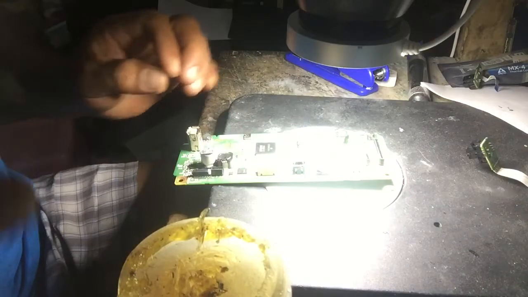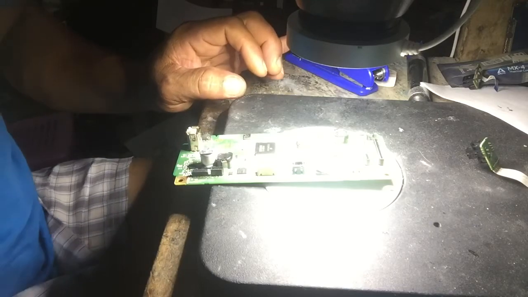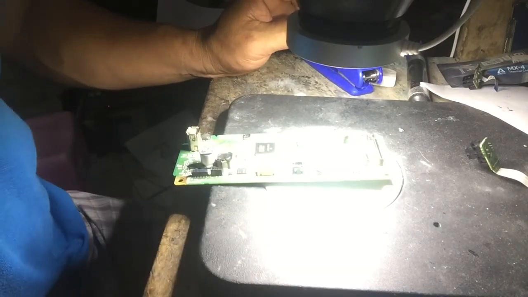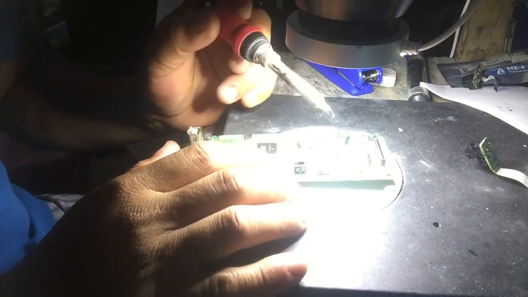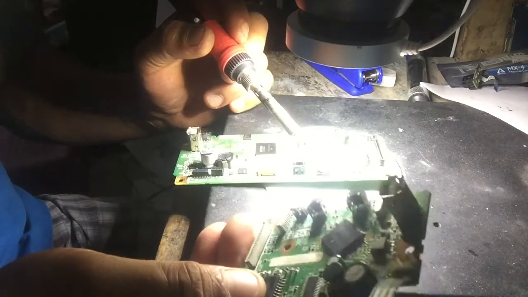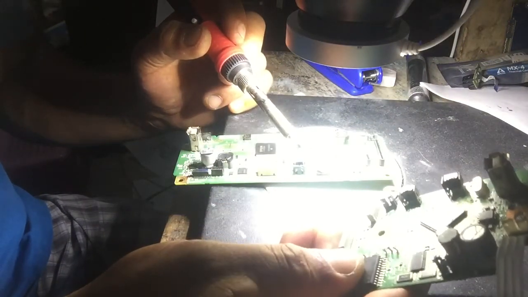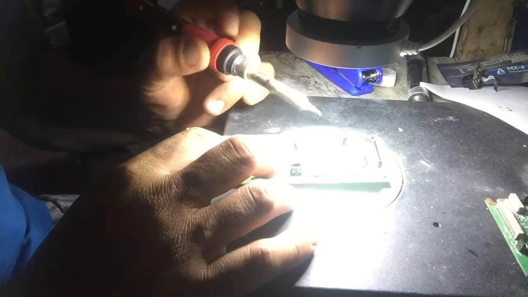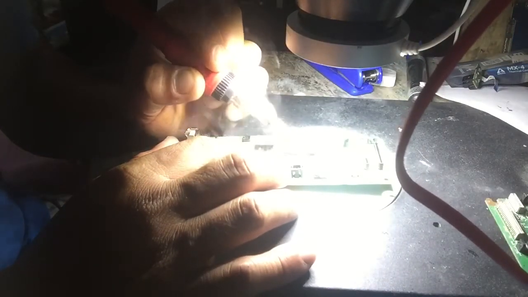Okay, we will do the same process one by one. We will remove the pins one by one. Then my 24 pins IC, halos naubos na siya, so we will get an IC here. It is a functional board. I will just replace it when my order arrives, pag dumating na siya. So this time I will just use that IC to make this board functional.